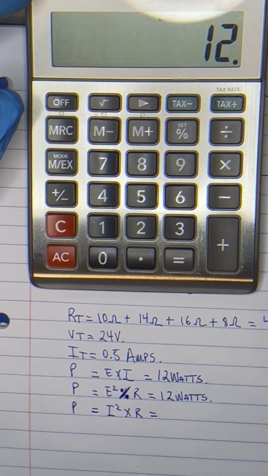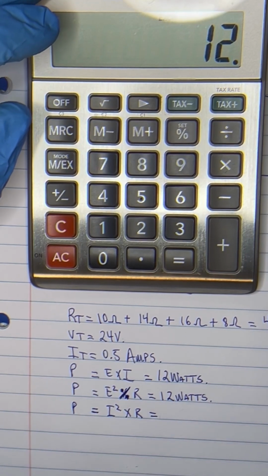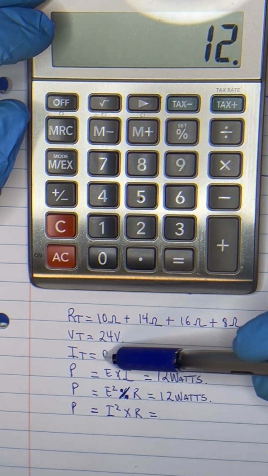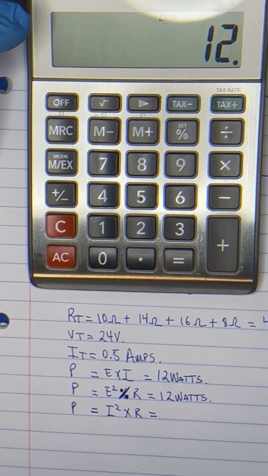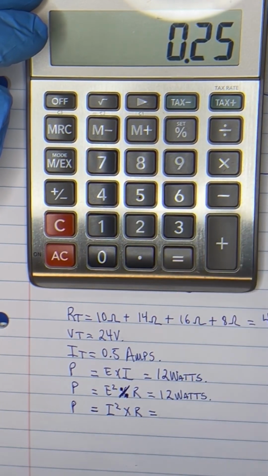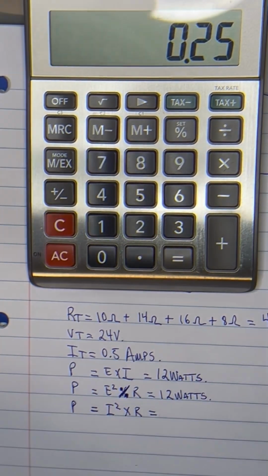So for example, in this case, we got I squared, so we got 0.5 times 0.5 equal I squared. It's basically the number multiplied by itself.